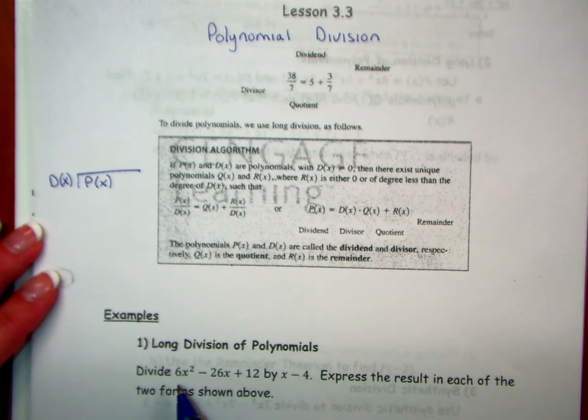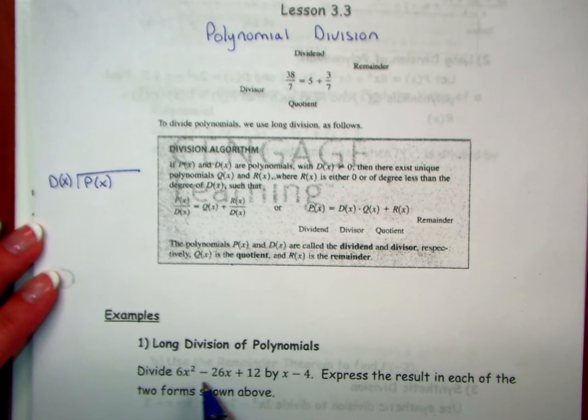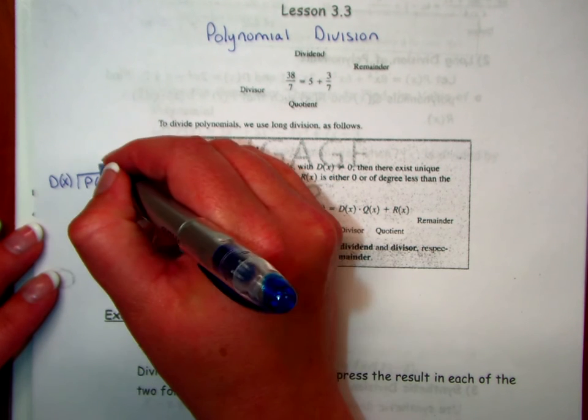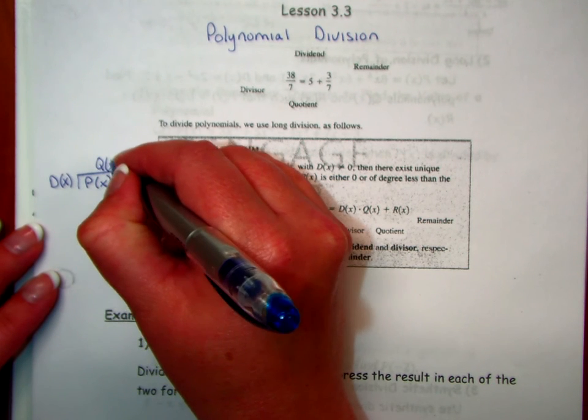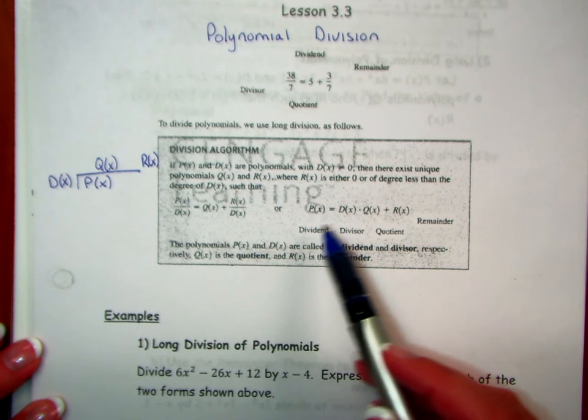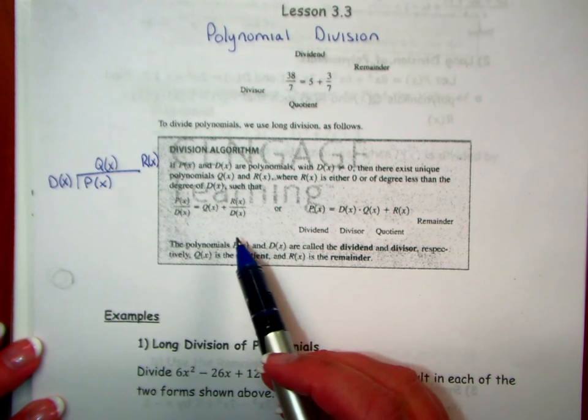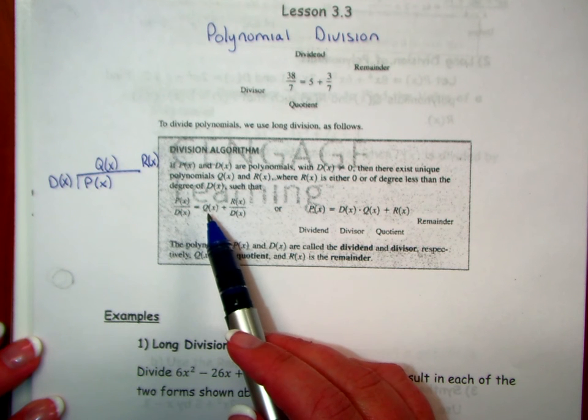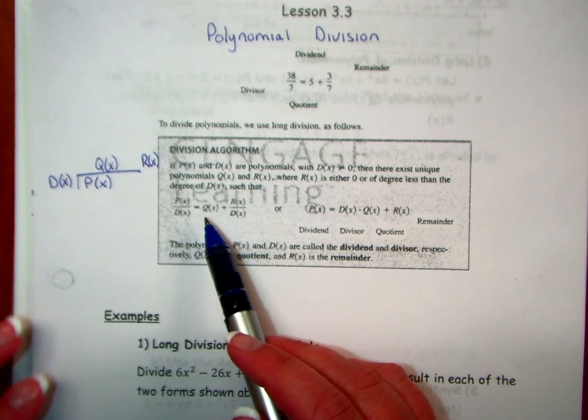If we wanted to do this example down here, 6x squared minus 26x plus 12, this would be the polynomial that goes underneath the division symbol, and our divisor is x minus 4 because that's what we're dividing by. Now when we divide, we're going to get a quotient. That's the answer that's up here above the division symbol. And if we have a remainder, we call that r of x. There are two different ways to write our answer. That's what this box here is explaining, the division algorithm. And the homework is going to ask you to write the answer in both ways.